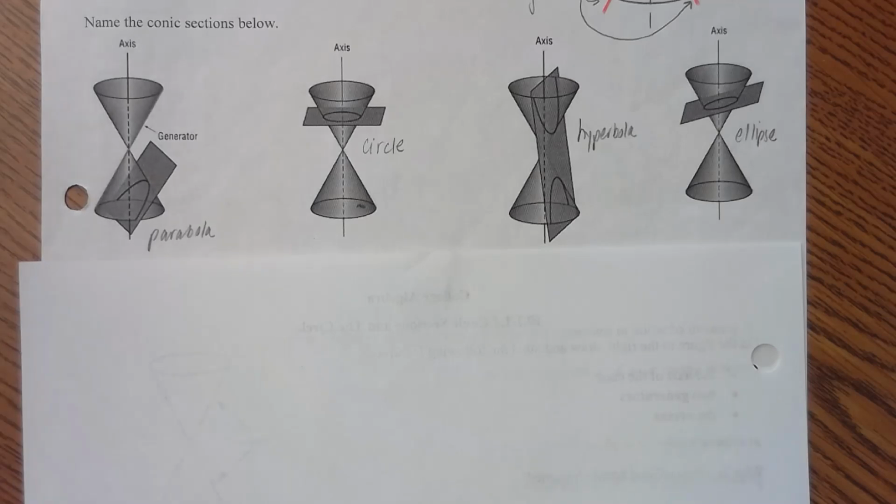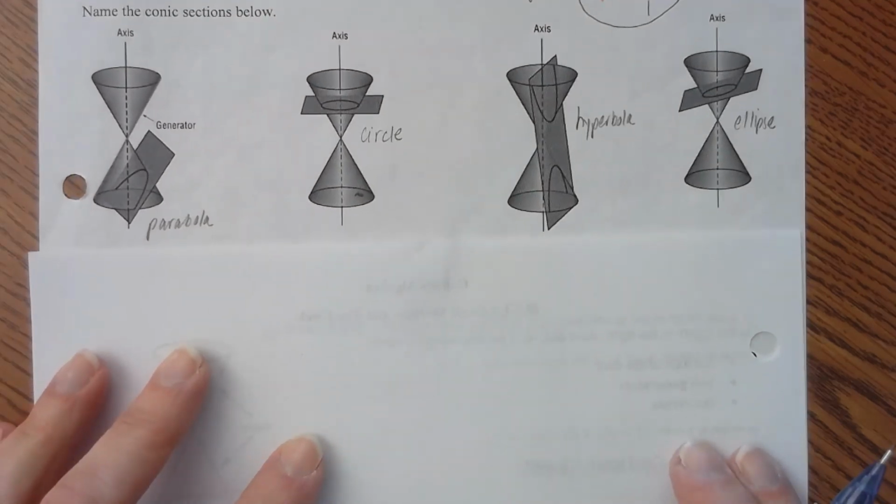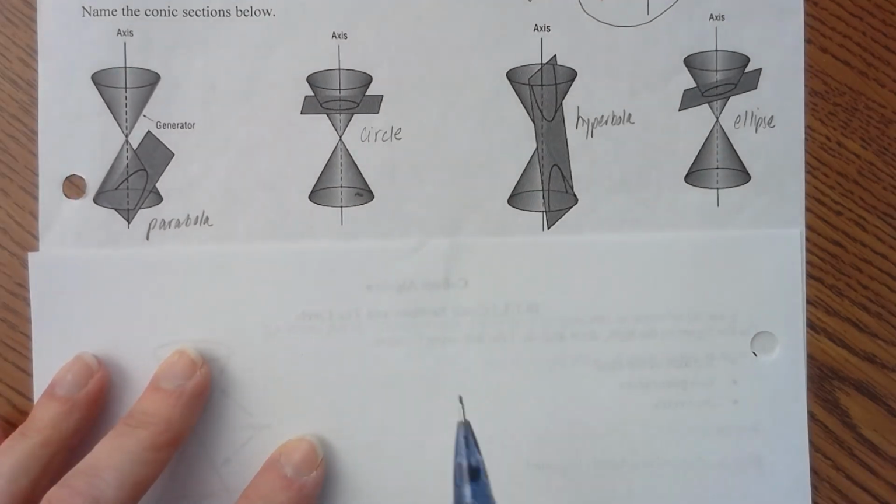Today we're going to talk about conic sections. First of all, I want to tell you what a conic section is and where it comes from, and then we'll get into the notes and talk specifically about circles. Just take a look at the diagrams I have here. A conic section is a cross section of a cone.